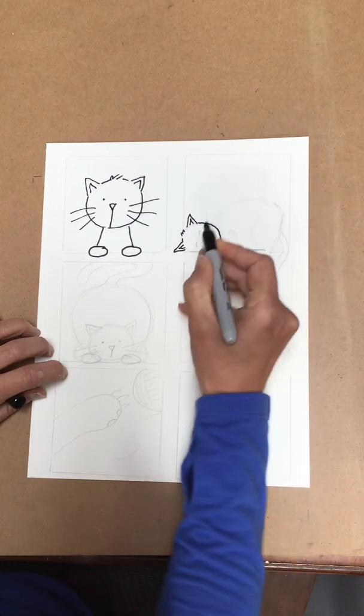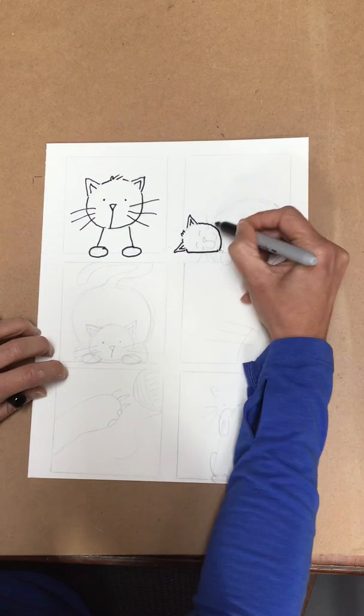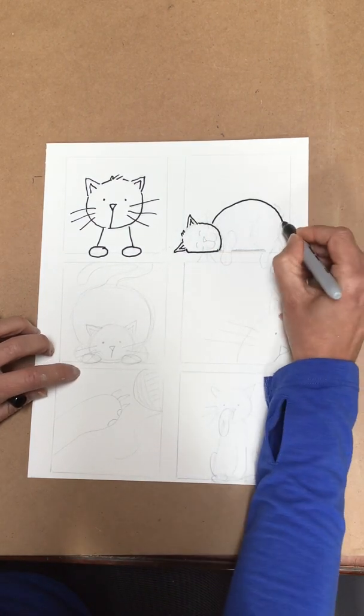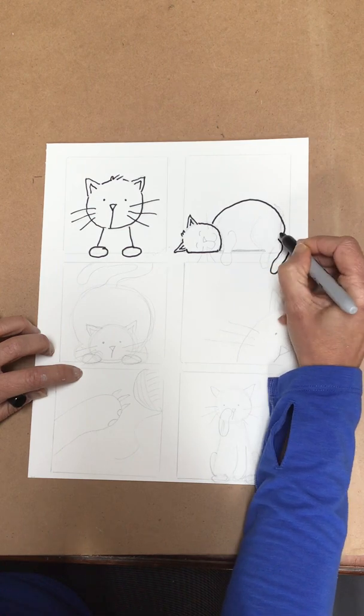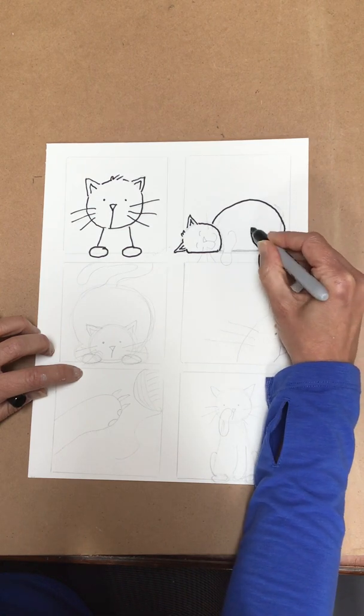All right, again, I want to exaggerate that his face is flat against the windowsill there. He's got his little legs dangling.